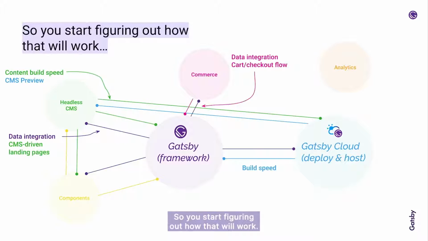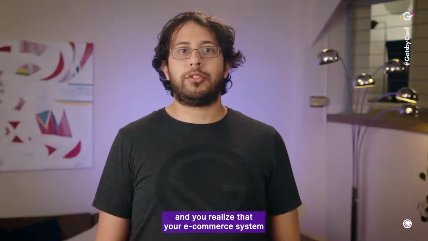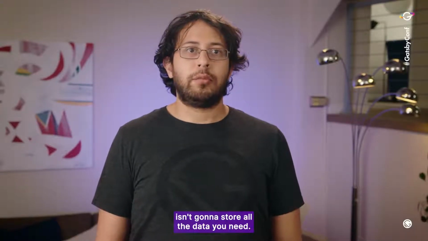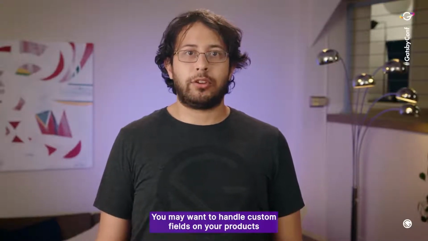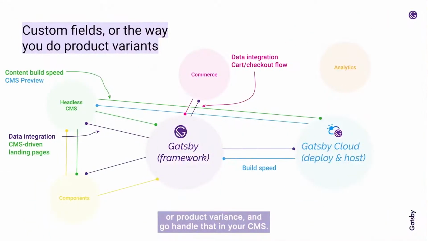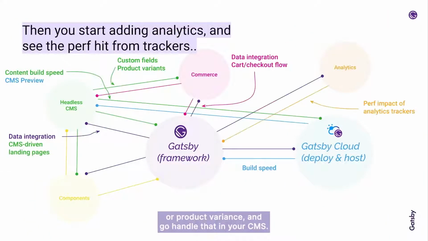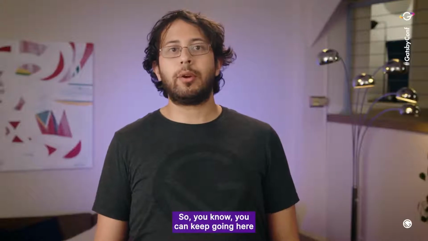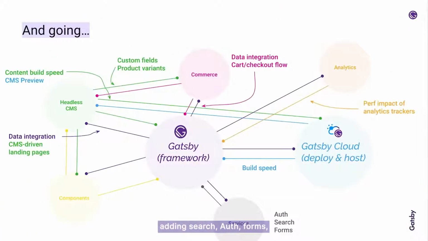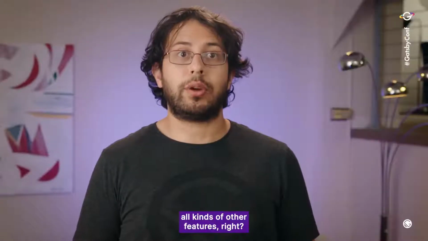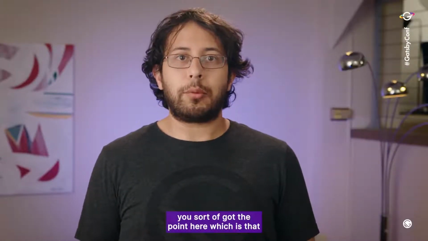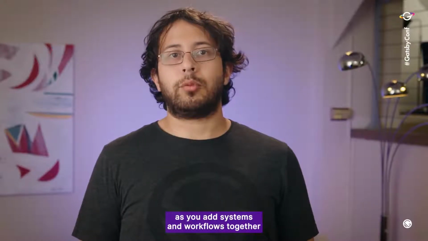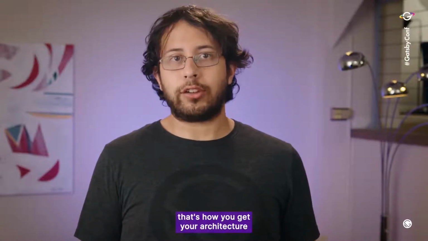So you start figuring out how that will work, your data integrations, your cart checkout flow, and you realize that your e-commerce system isn't going to store all the data you need. You may want to handle custom fields on your products or product variants in your CMS. You start adding analytics and you realize you've got a performance hit from your trackers and you want to mitigate that. So you can keep going here, adding search, auth, forms, all kinds of other features, right? But I think you get the point, which is that as you add systems and workflows together, that's how you get your architecture.